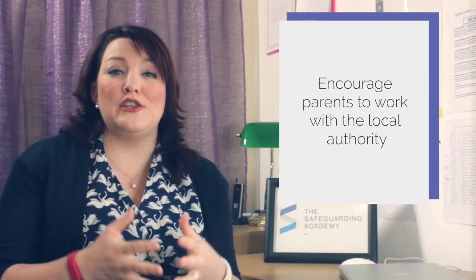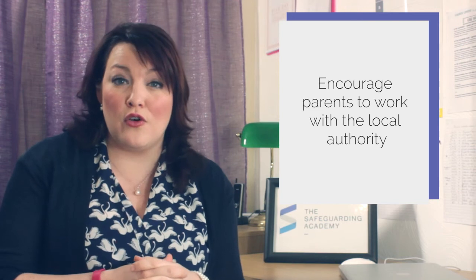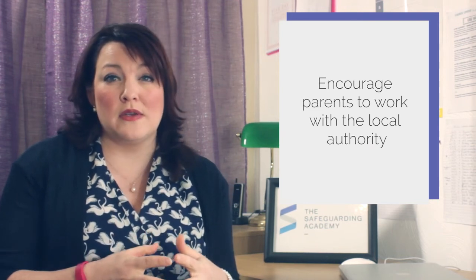The interim care order itself is, as I say, an interim measure. It's a holding position whilst there are proceedings ongoing. And those involved with the family should encourage parents to work with the local authority as far as is possible.